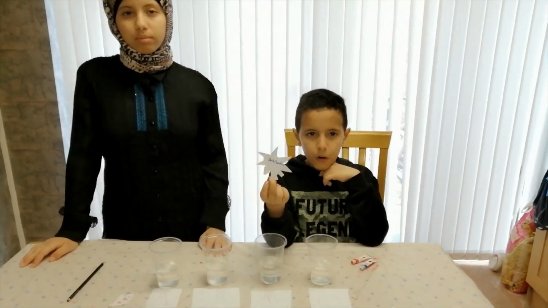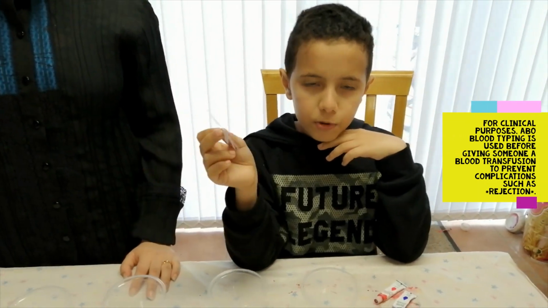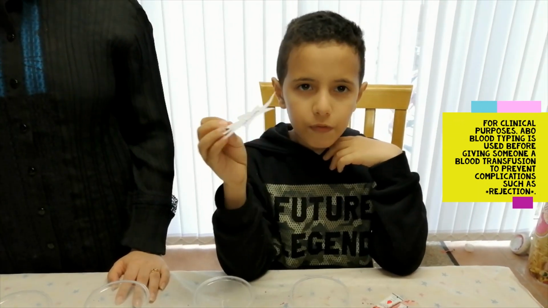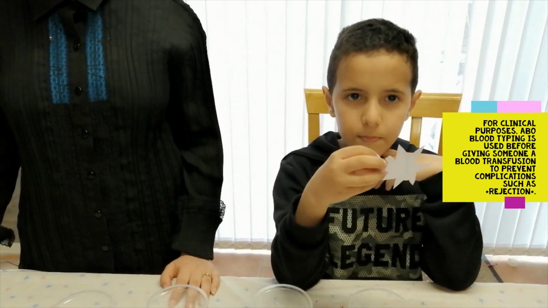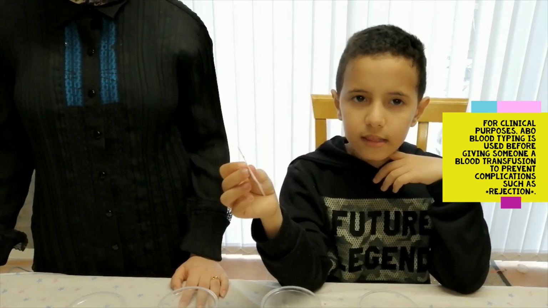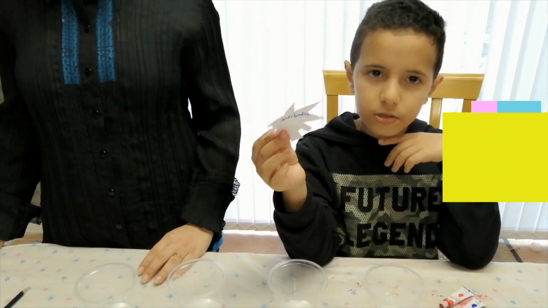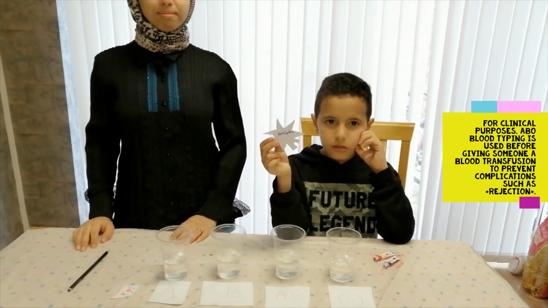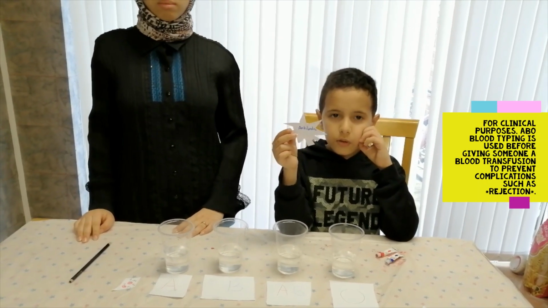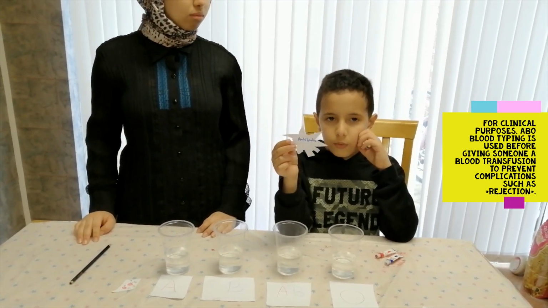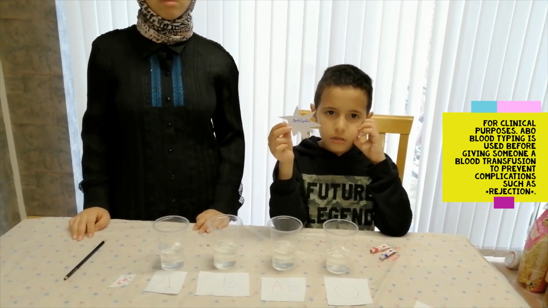Because we have antibodies. If one person has an A and the other person has an A, it will be all fine. But if one person has an A and the other person has a B, the antibodies will attack the B and it will make a clot. It will be fatal. Why is it fatal? It is because it will make a clot and block the blood circulation and let us die.